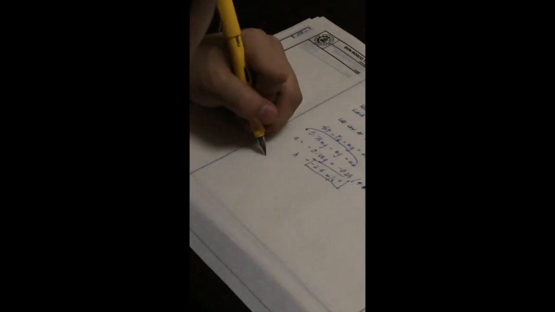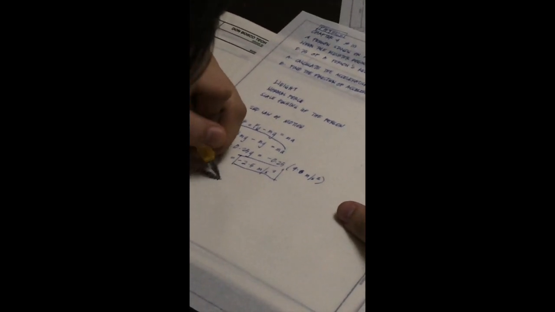So that's letter A, calculating the acceleration, and for letter B, we must find the direction of the person. Since it is negative, the direction is going down.